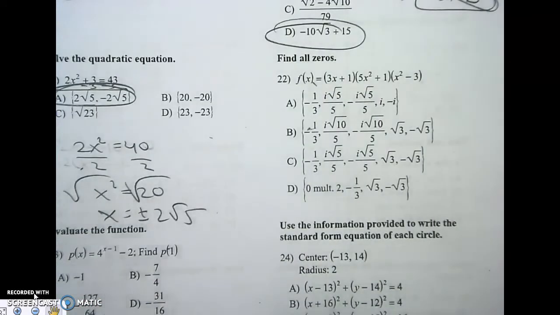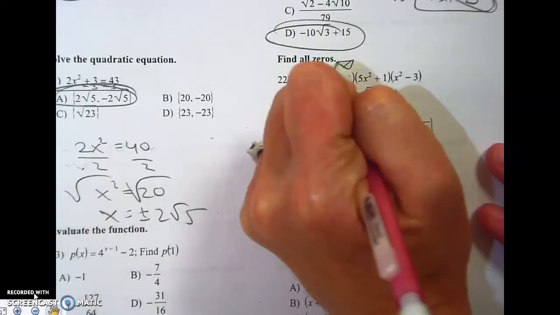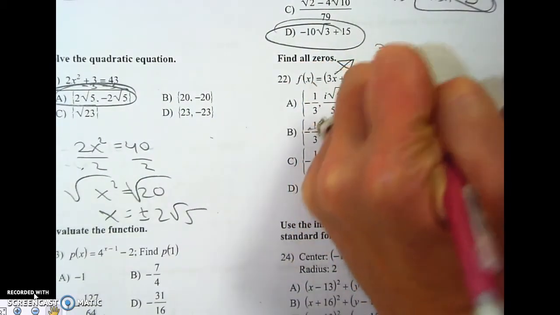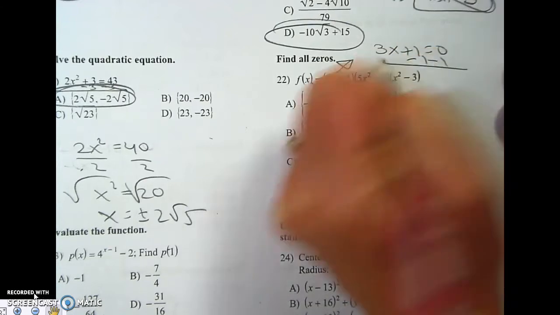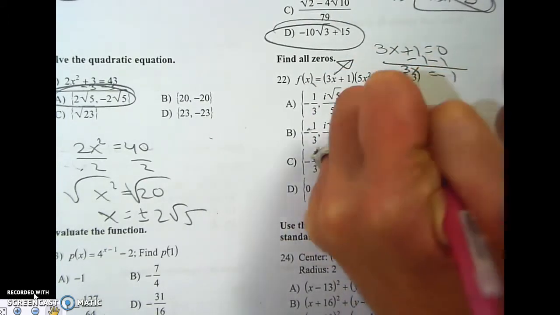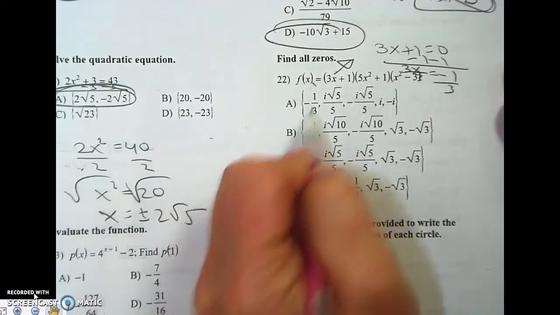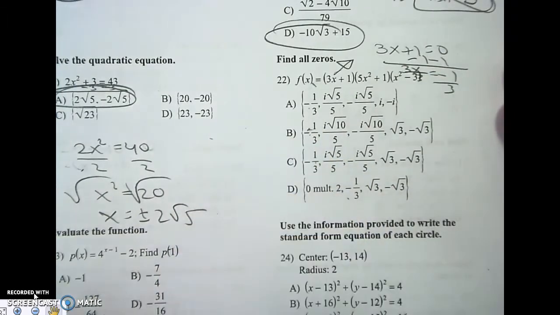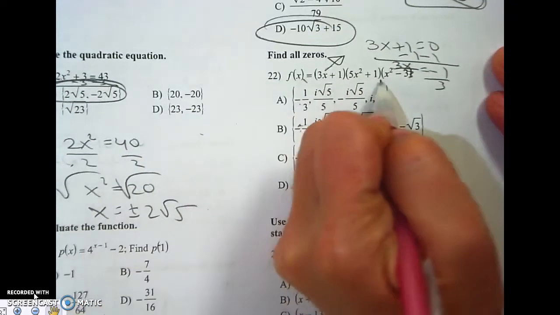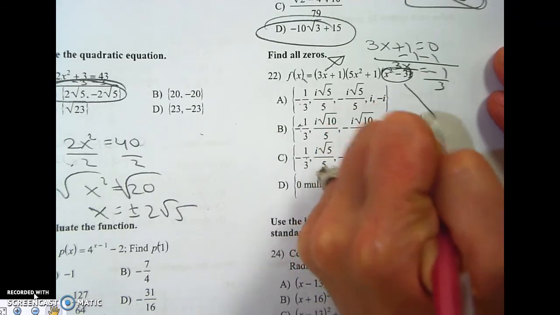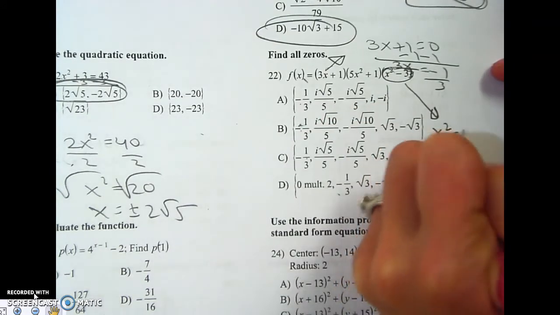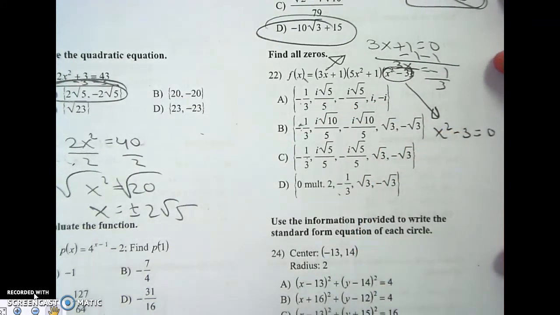Okay, find all the zeros. That means I need to set it equal to 0. So one of the answers, let me show my work. Minus 1, minus 1. 3x equals negative 1. Divide by 3. Negative 1/3 is one of my answers. They all say negative 1/3. Now I'm going to do this one next, the x squared minus 3. So x squared minus 3 equals 0.